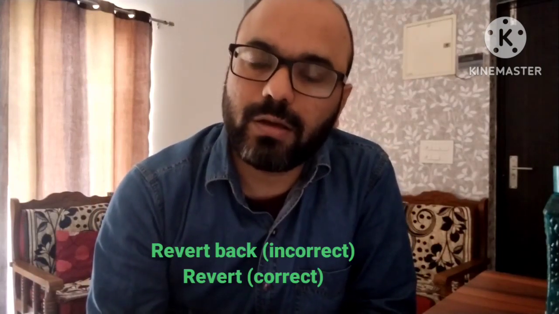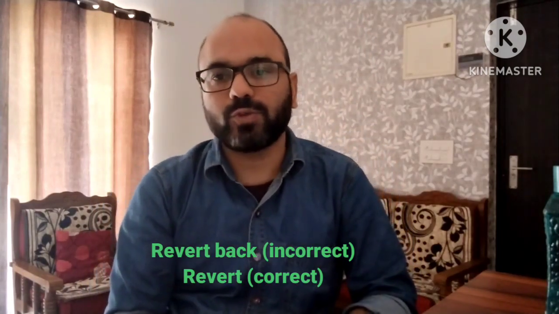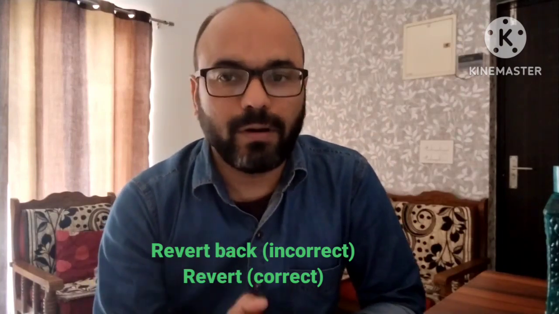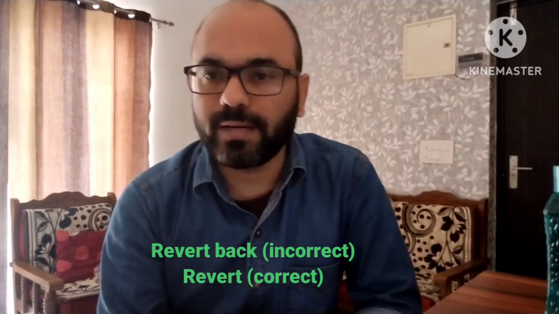The first error, that is "revert back." Okay, revert back. So what is wrong in this? Revert is a verb. Revert is an action word that means reply. So there is no need to put any additional words to complete the sentence. No need to put the word back here. Just revert itself means reply. That's it. So just use revert.